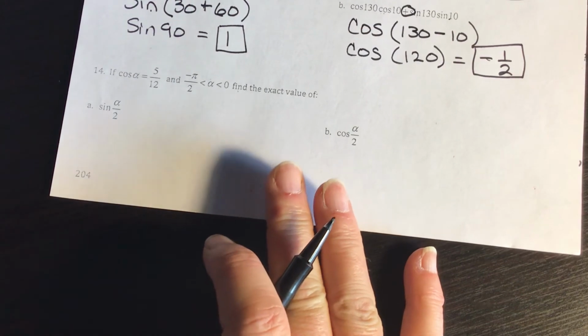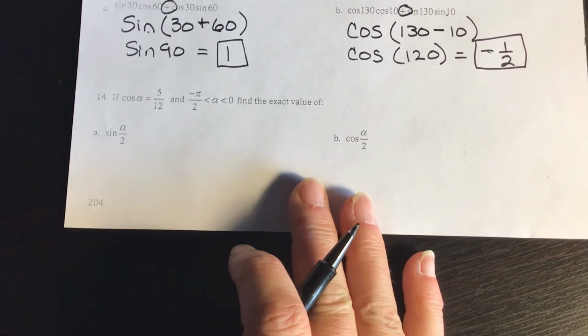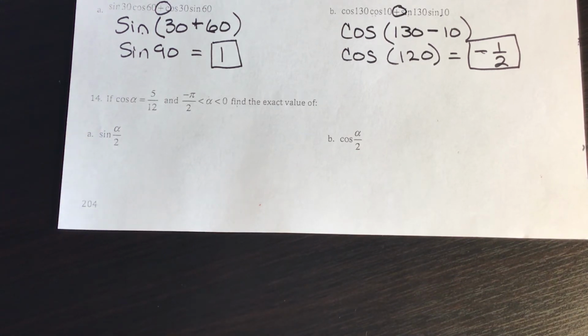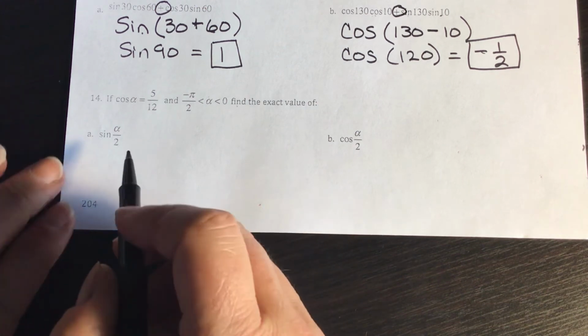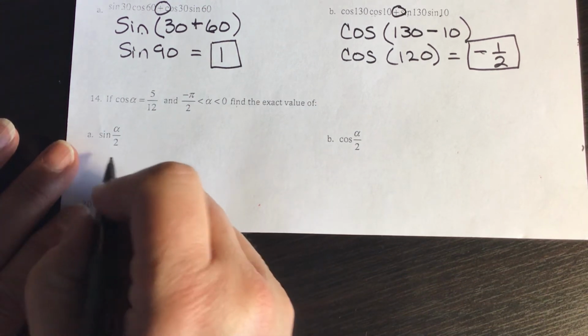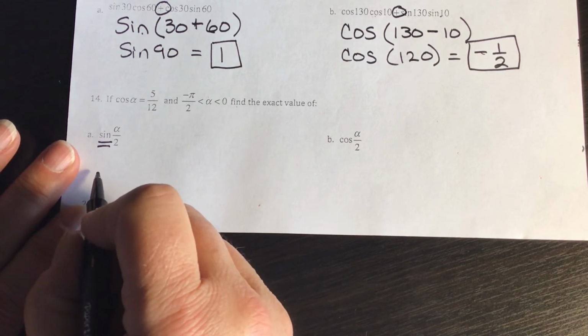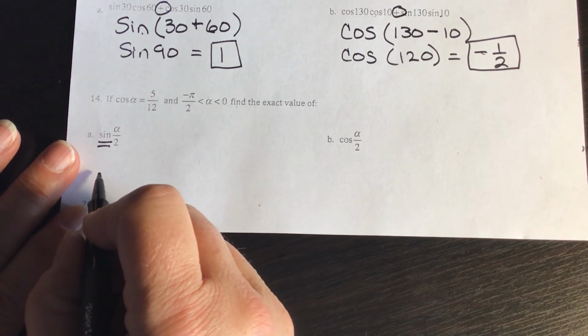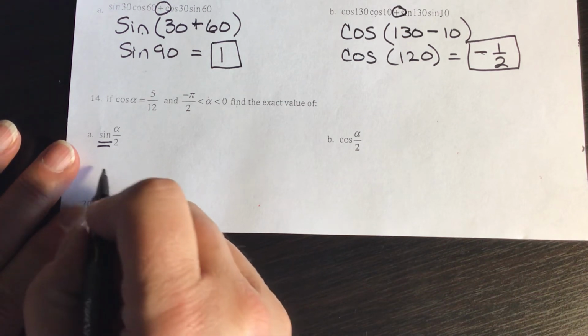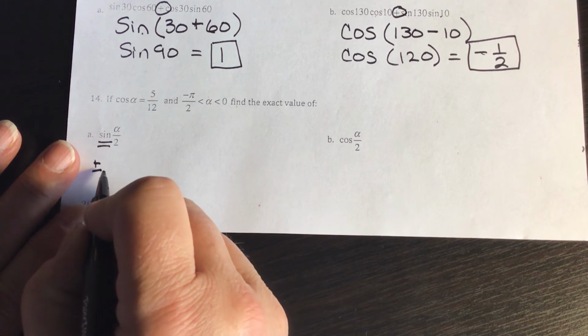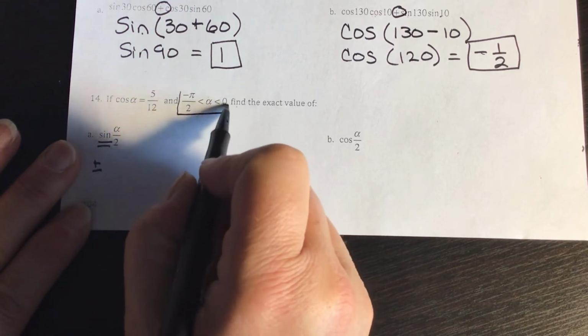All right, getting towards the end here. Number 14. I have sine of an angle divided by 2. So I'm going to use the half angle formula. And in the half angle formula, when I have sine, I have the formula plus and minus, and I think there's a typo over here.